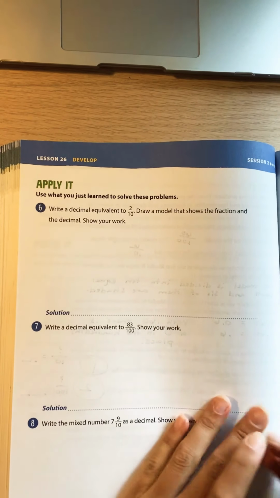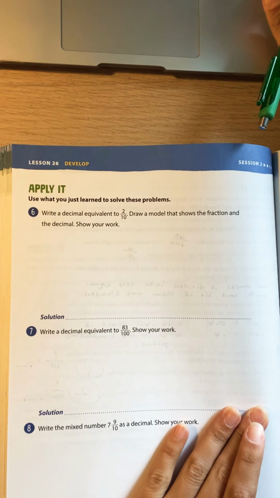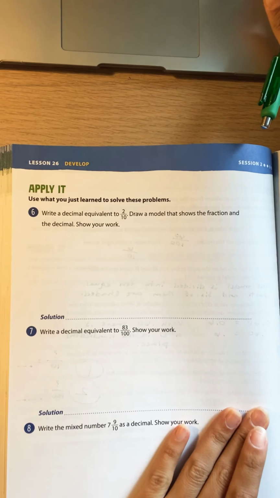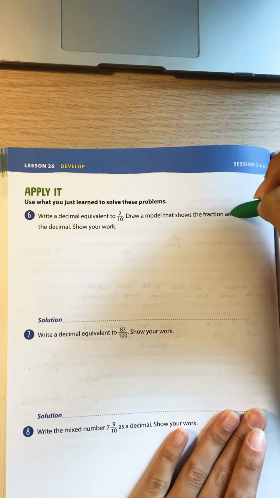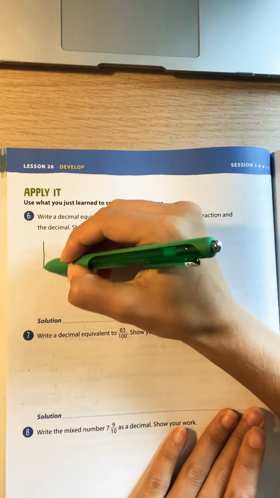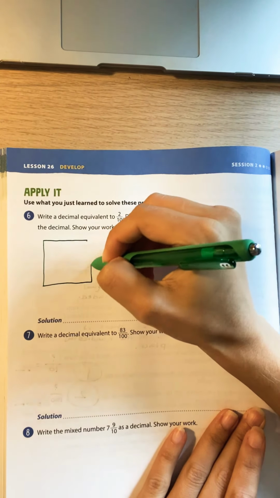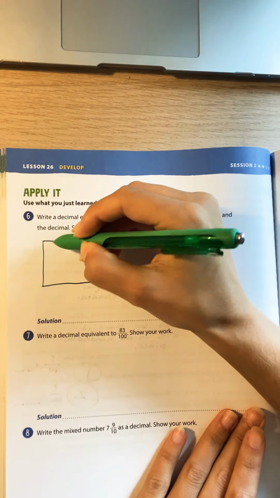Okay, number 6. Write a decimal equivalent to 2/10. Draw a model that shows the fraction and the decimal. Show your work. So let's draw the fraction model for 2/10 first. So I have my little square fraction model that they've been showing.